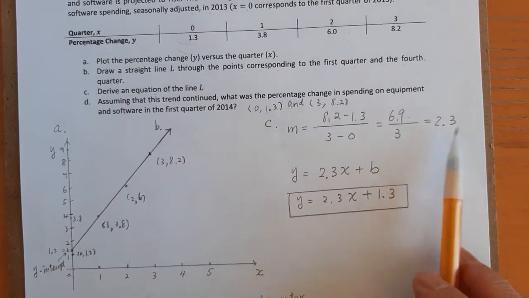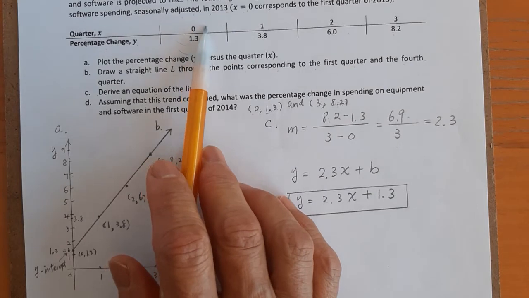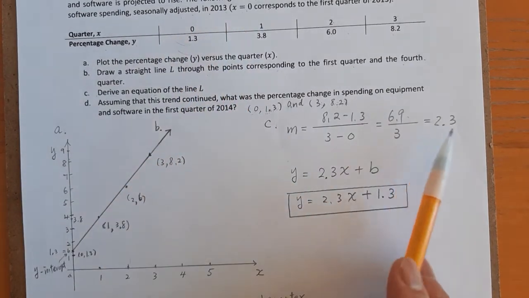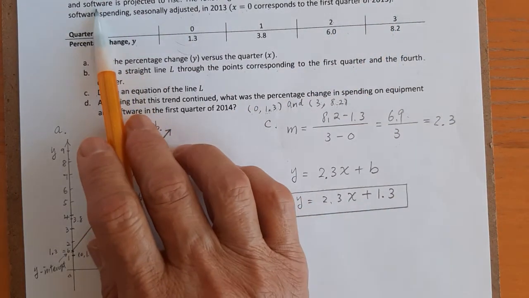Divided, the slope is 2.3. This means each quarter, spending on equipment and software increases by 2.3%.